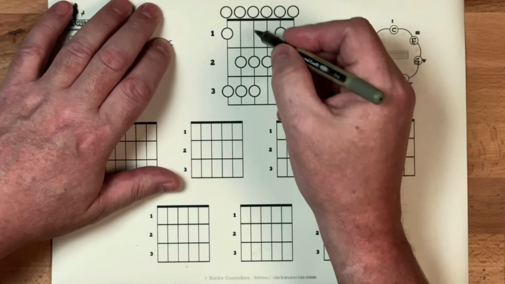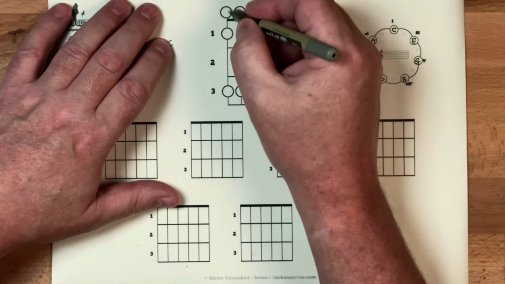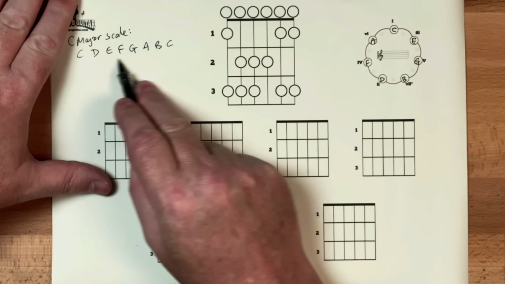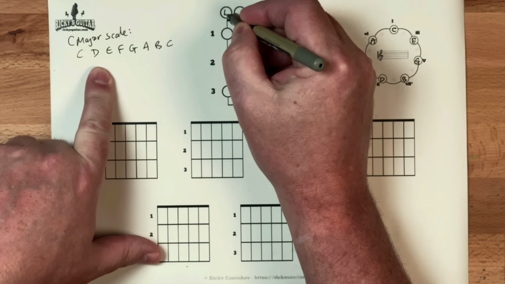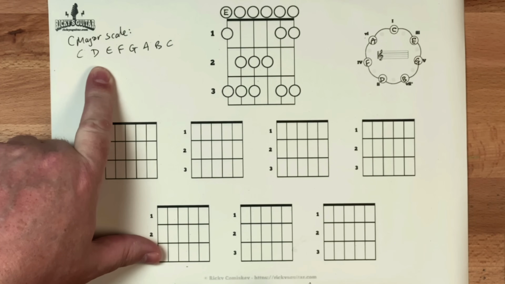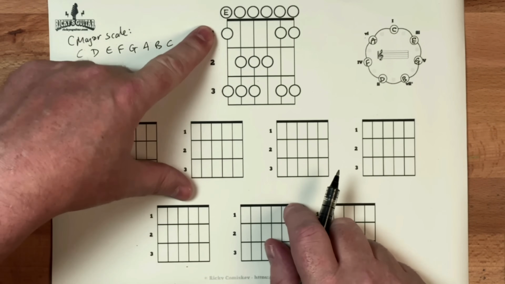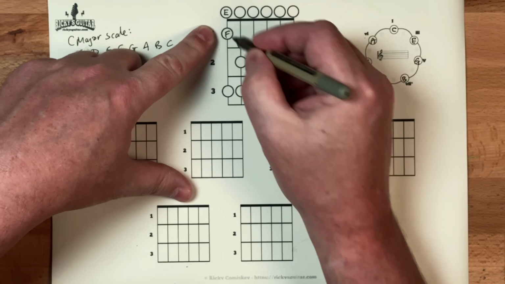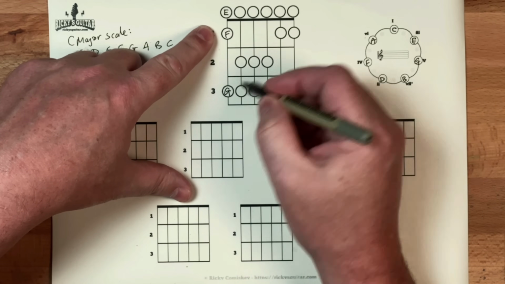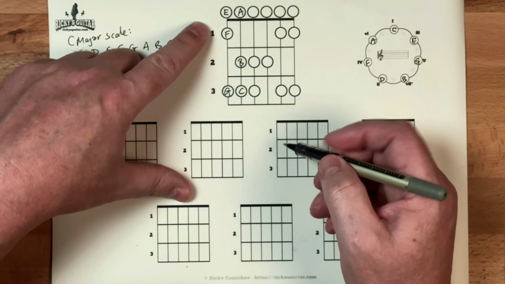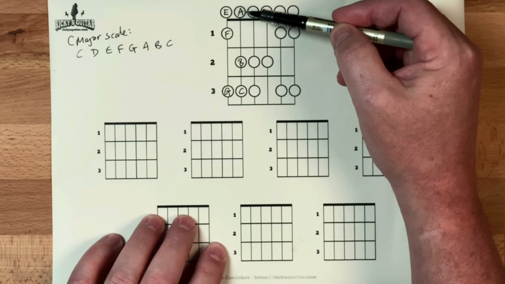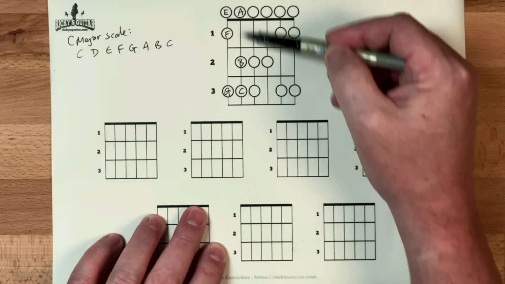So let's have a look at this. What we're going to do is start on this here. Now, because this is the C major scale, I'm just going to fill this in quickly. We're starting on the E here, the E notes. We've got this E note here. E, F, G, A, B, C. Okay, so hopefully you can see there. We've got these here. E, F, G, A, B, C.